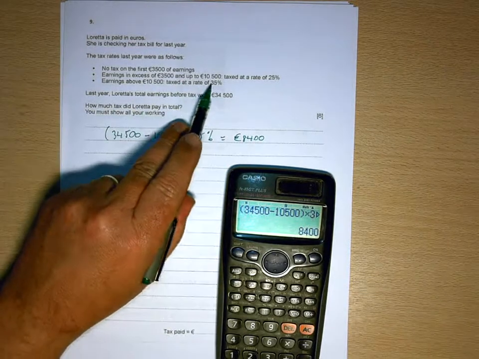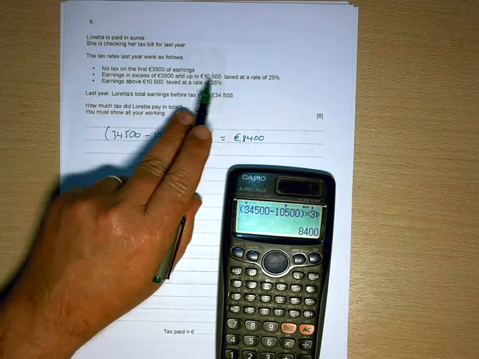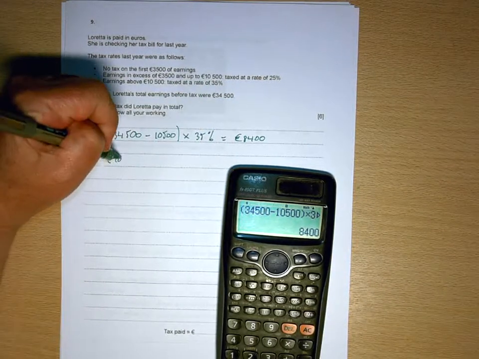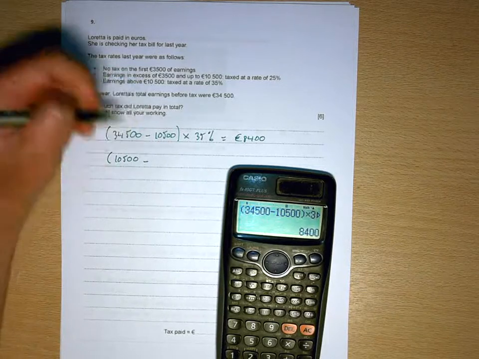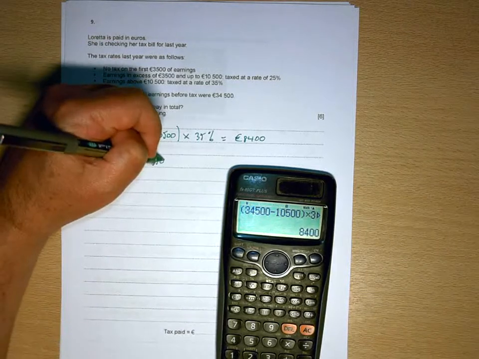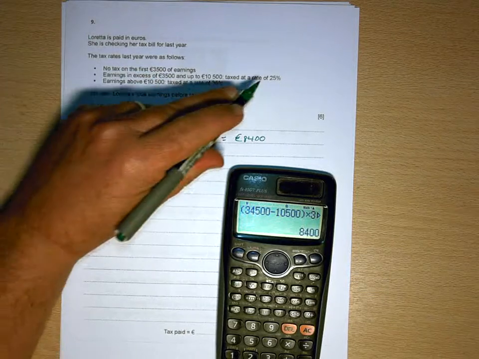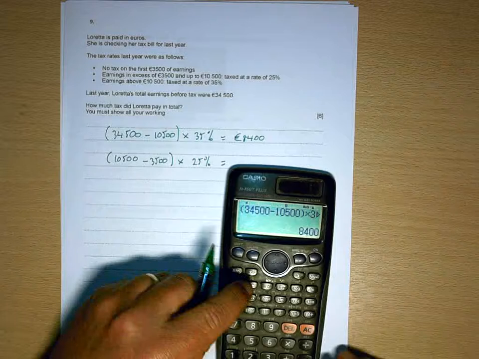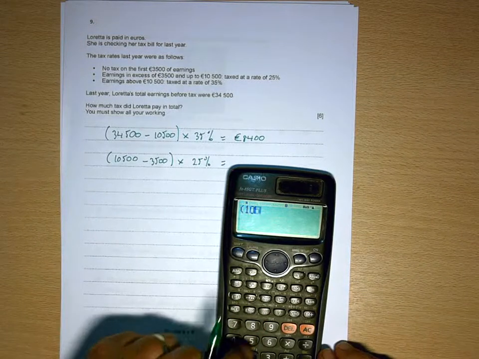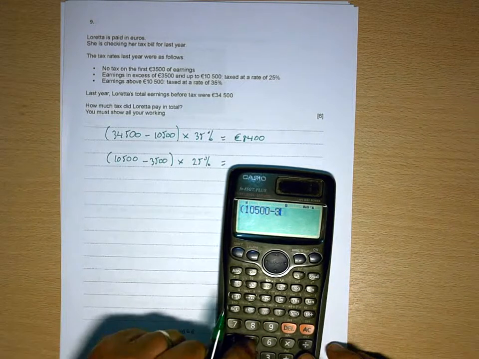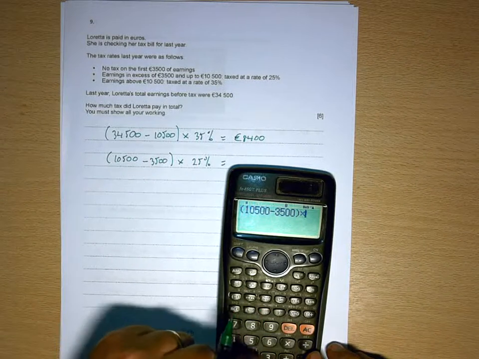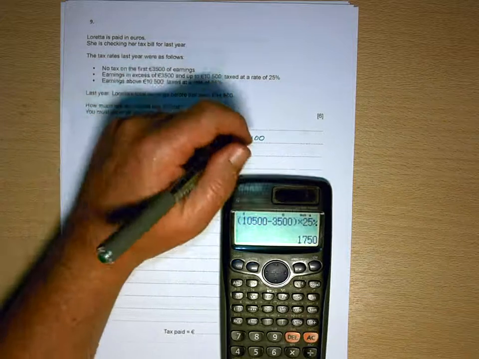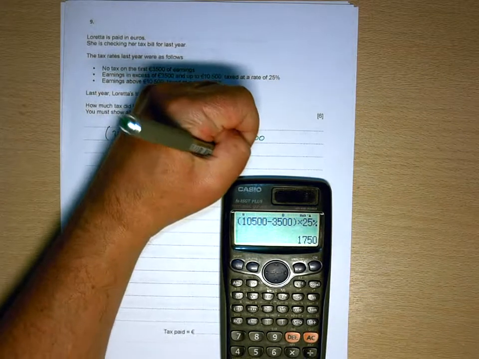Then what she's earning in this band, which is the gap between the 10,500 and the 3,500, she's charged at 25%. Which is 1,750.